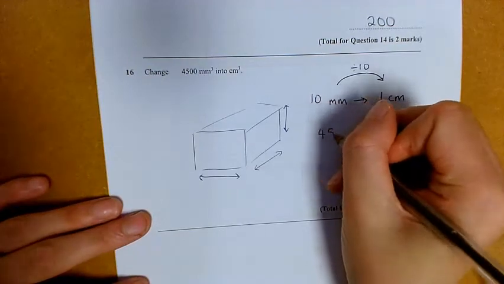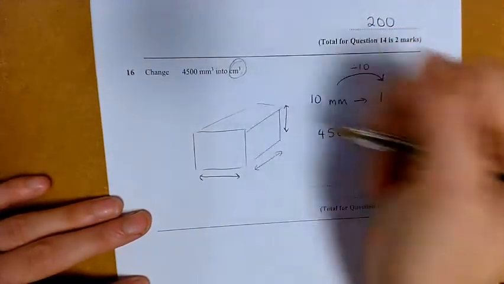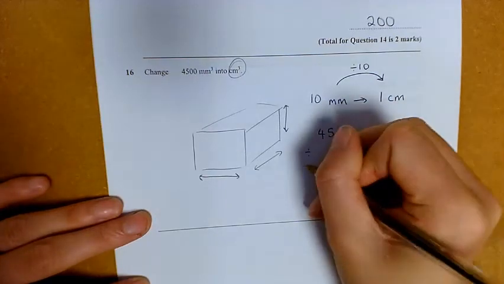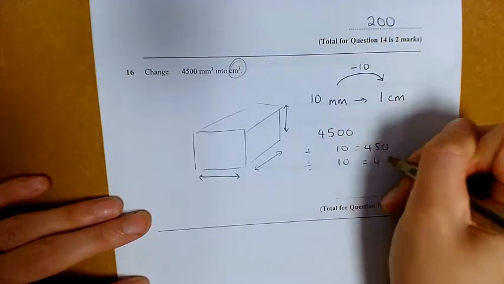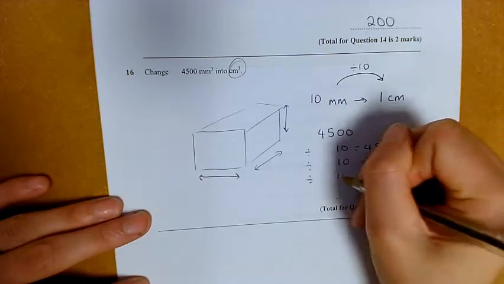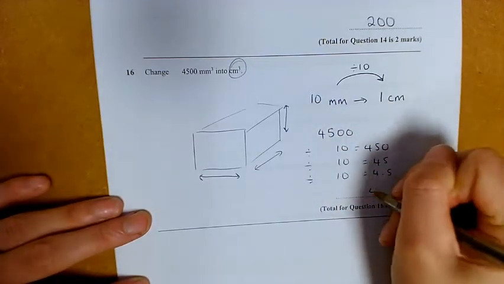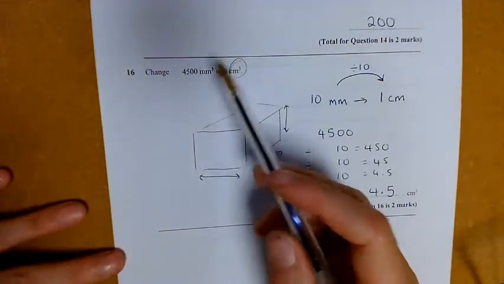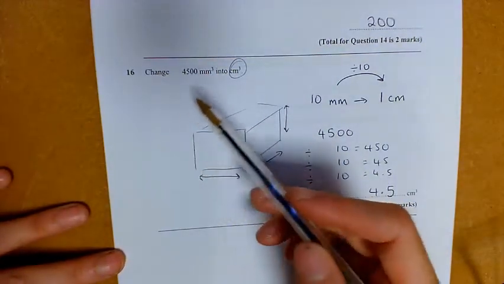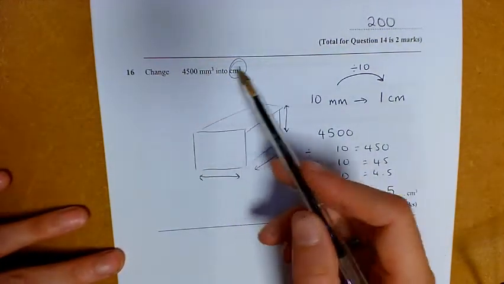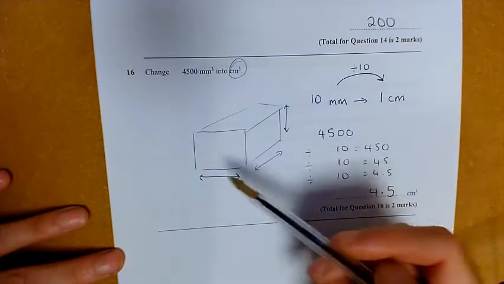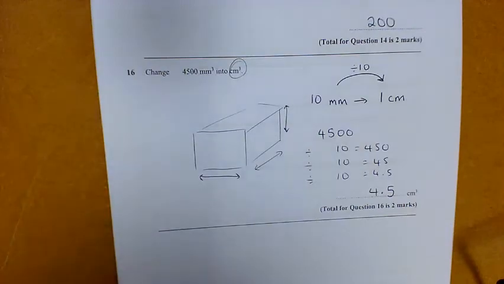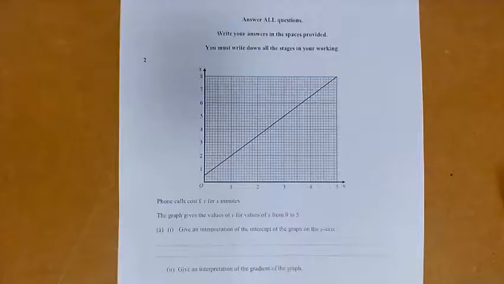So I'm going to take 4,500, and because it's a volume, I'm going to divide it by 10, which is 450. I'm going to divide it by 10 again, which is 45, and I'm going to divide it by 10 again, which is 4.5. If it was just a length that we were changing, we would just divide it by 10. If it was an area, we would divide by 10 and divide by 10 again. But because it's a volume, it's 3D, so all 3 dimensions need to be divided by 10, so we end up with it being 1,000 times smaller.